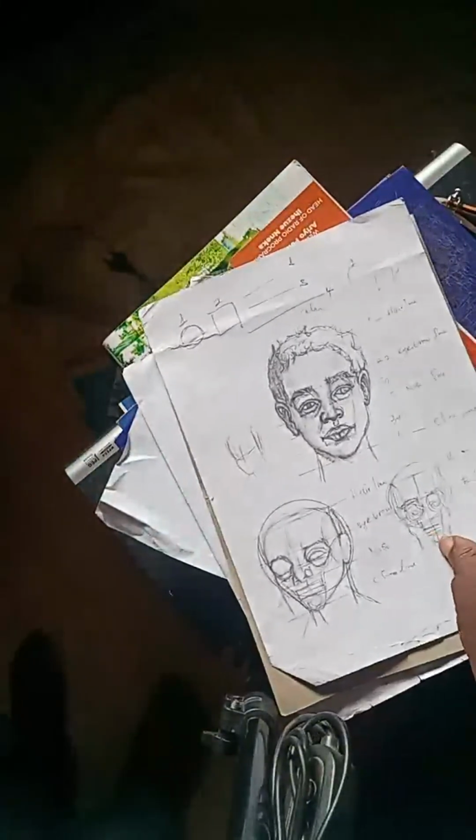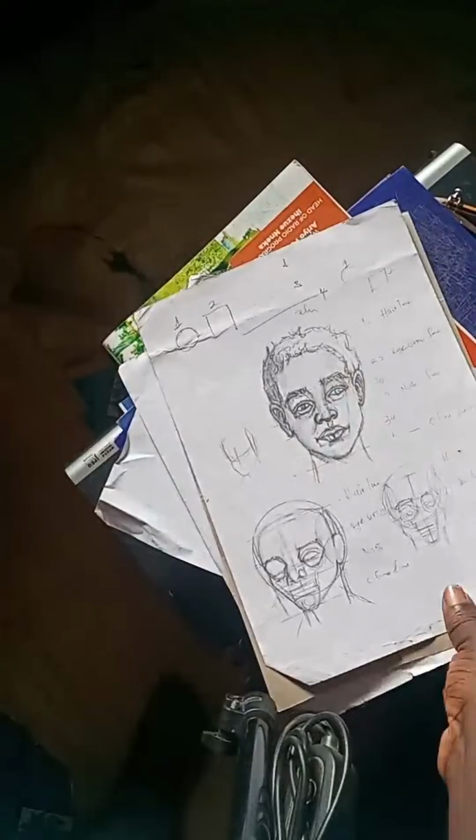All right, I was searching for this. This is what we worked on yesterday. This face is what we worked on yesterday. And then you can see some lines and some shapes. So today we're going to talk about those shapes.